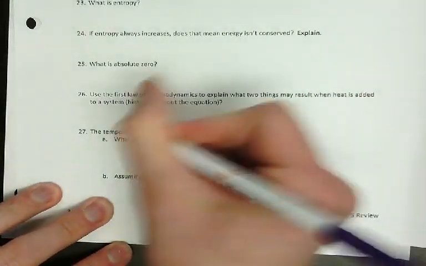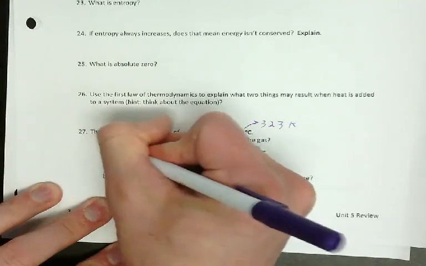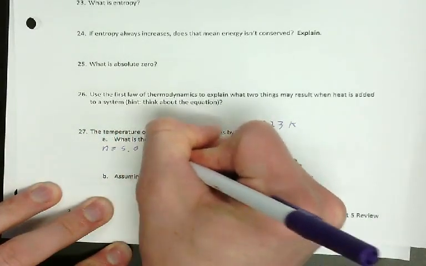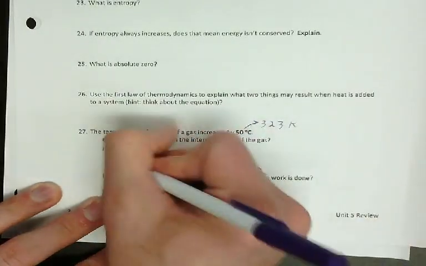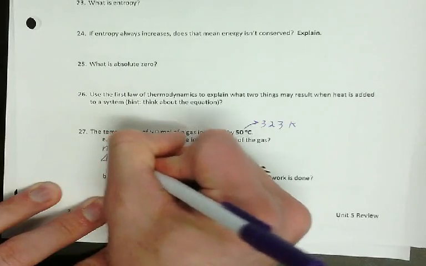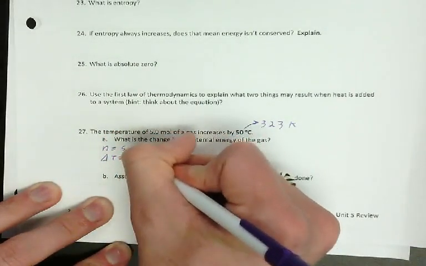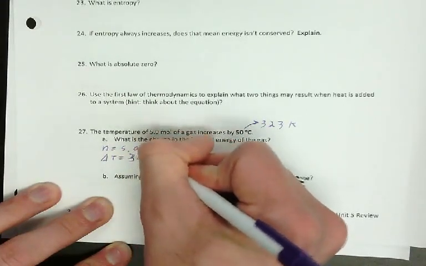And so what we have is the n, the number of moles, 5. We've got the temperature change, delta T. The temperature goes up, so it's positive. 323.